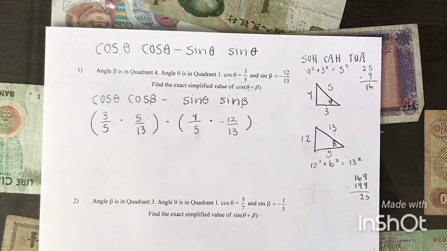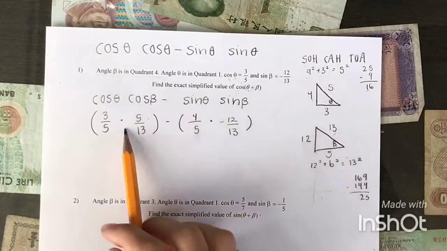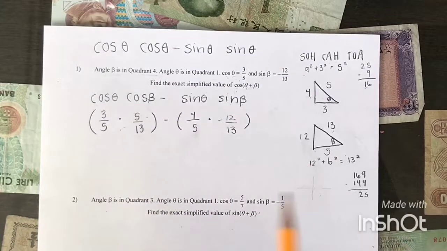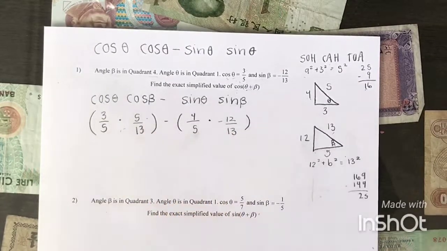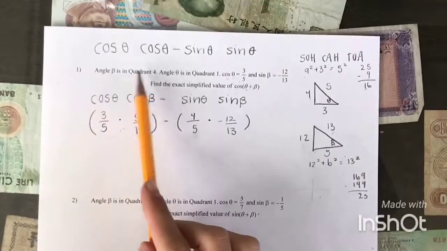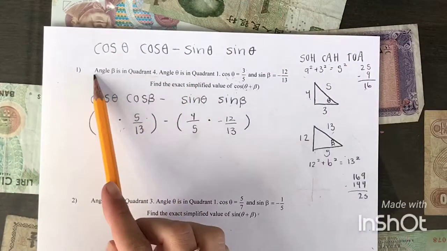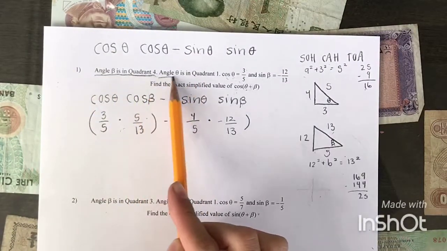One final step before you calculate the answers to these multiplication problems is to make sure that the signs for both of the two numbers that you found are either positive or negative. To do that, you look at where the angles are located on the unit circle.